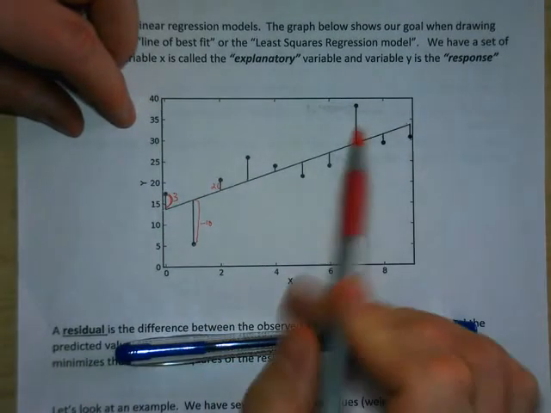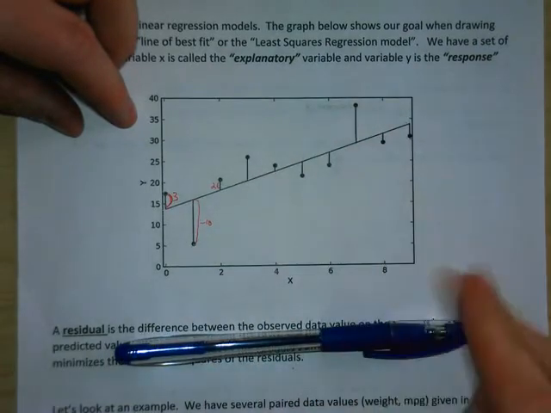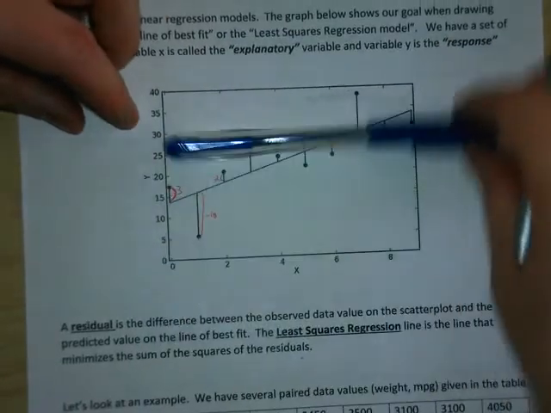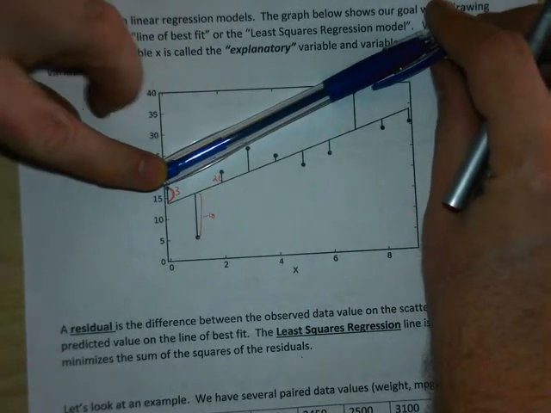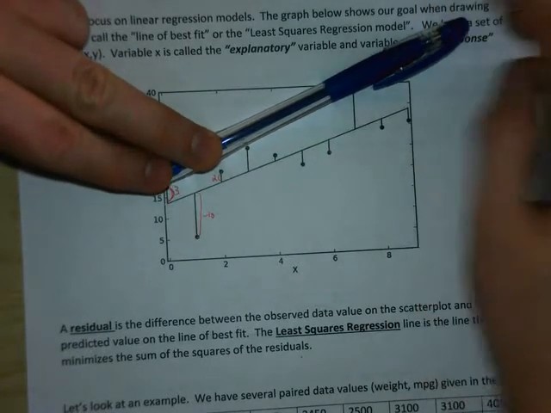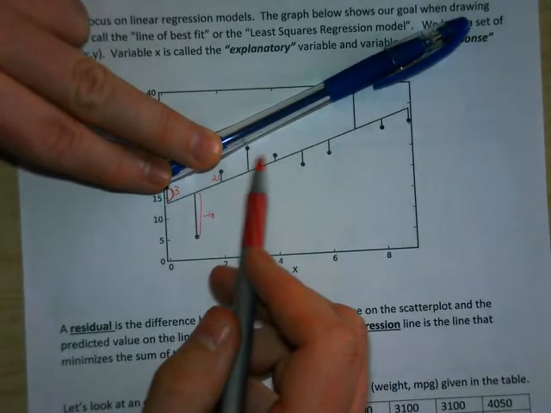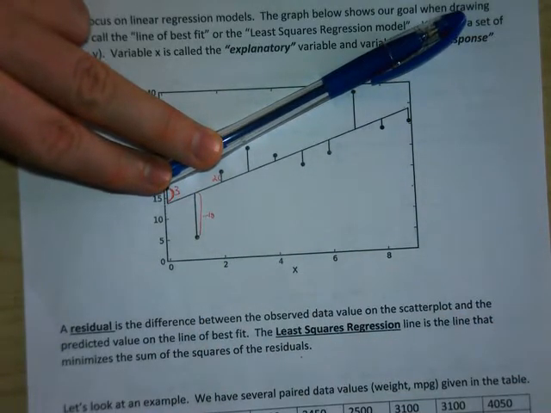Suppose I drew it through maybe this point and this point. So if I draw a line through those 2 points, okay, so if we were to take that line, so take the side of my pen, well, that's a lot better than the first one, but that line is above all the data points. So obviously the distance from the line to the points is not minimized.